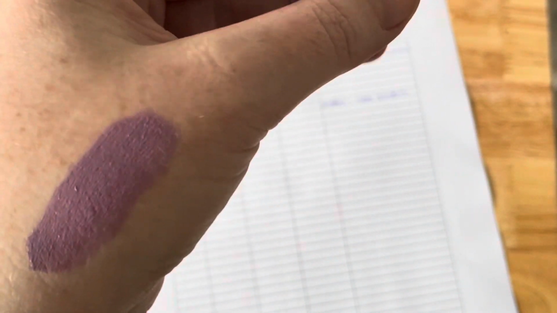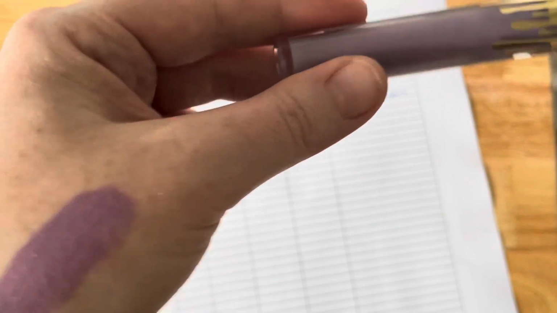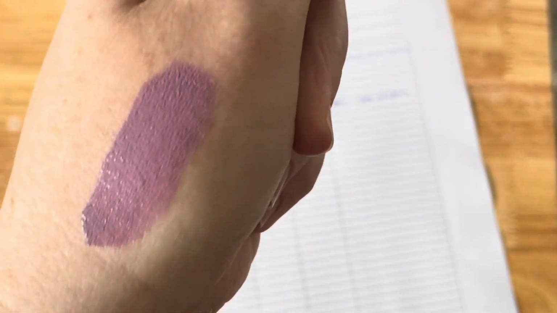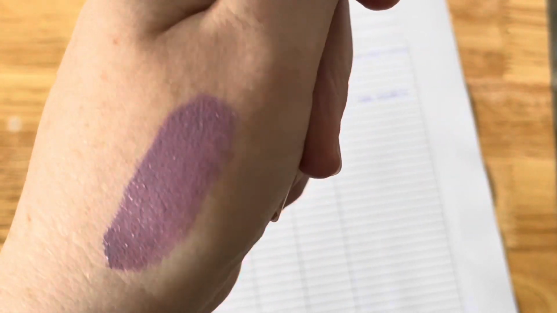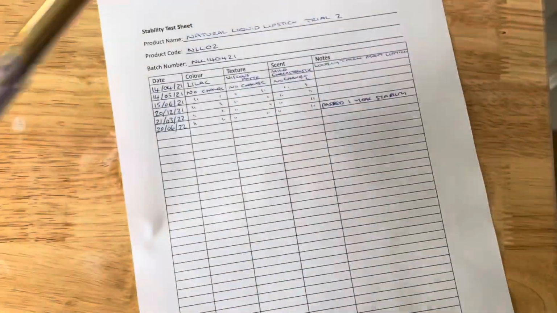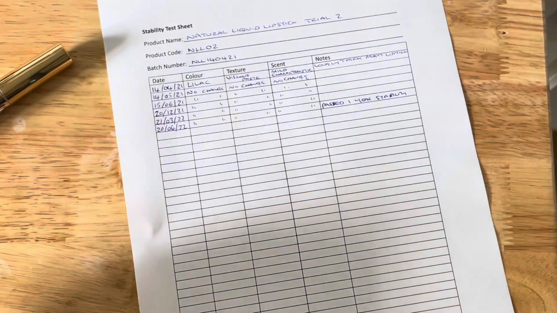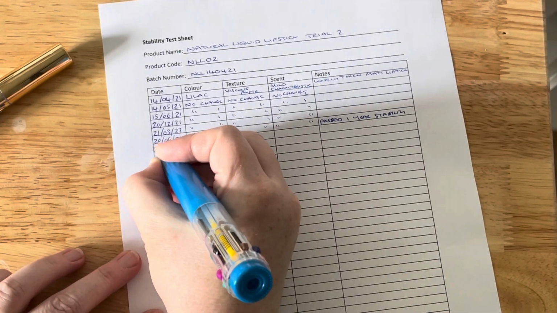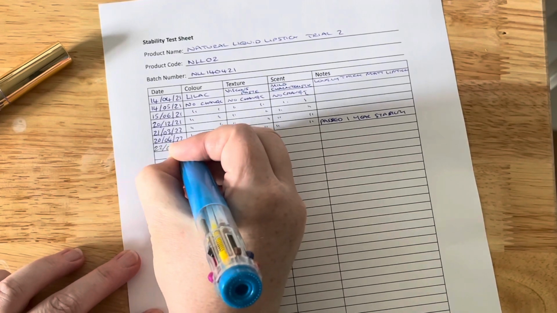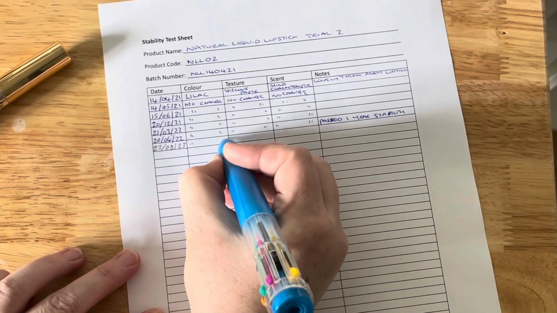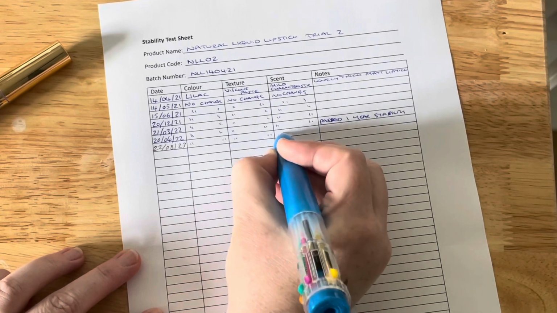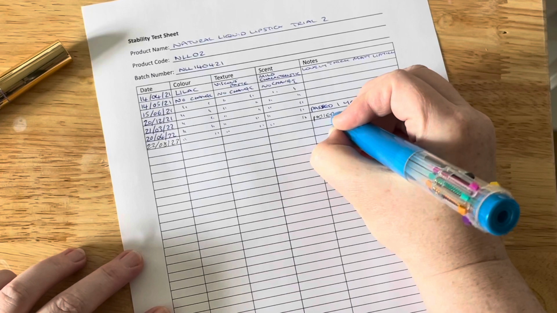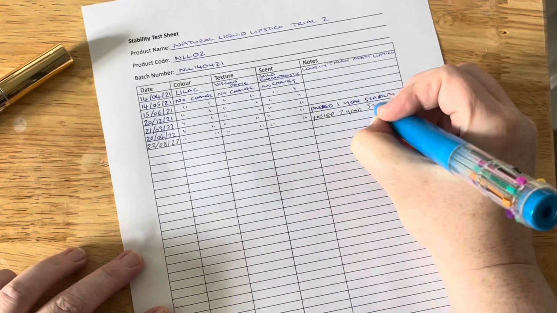And we're past the 2-year mark now. So I'm incredibly happy with this formula and how stable it is. So what I'll do is I'll now mark that on my sheet and I'll put today's date, which is the 22nd of August 2023, and I'll just do the little abbreviations for no change, and this is past 2-year stability.